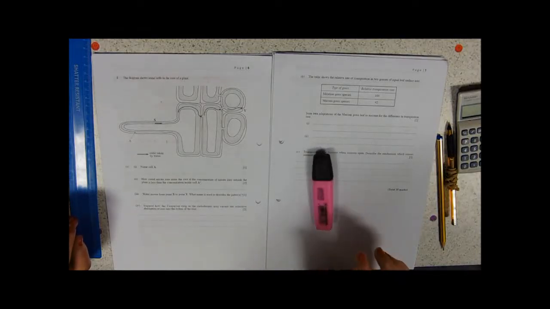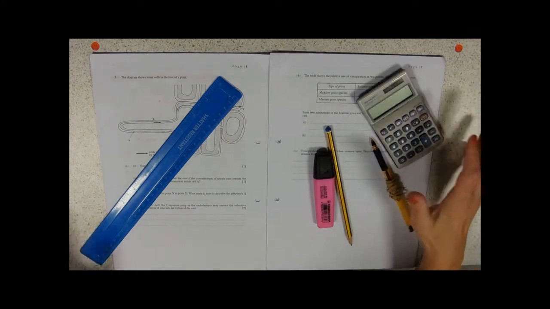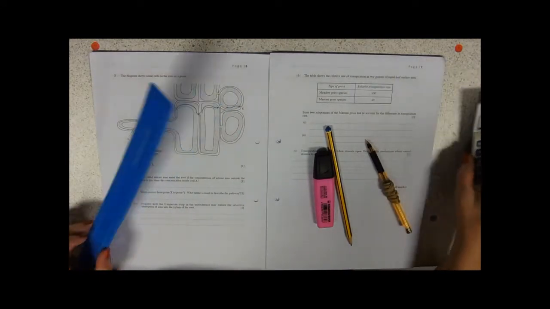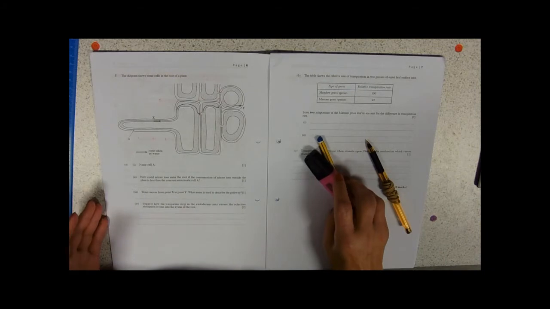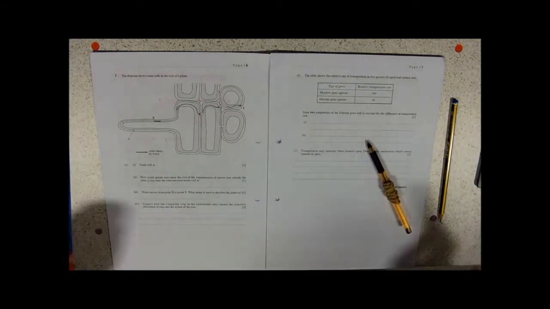Homework time again. Highlighter, ruler, pencil, pen and calculator just in case. I'm actually not going to need it for this one, but anyway. Always nice to have a calculator with you. Should be your favourite thing.